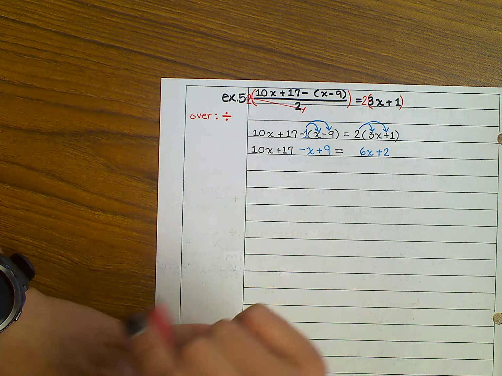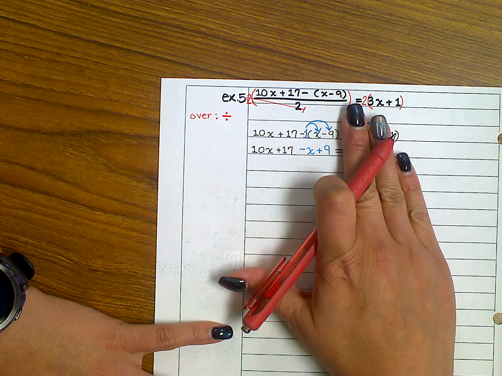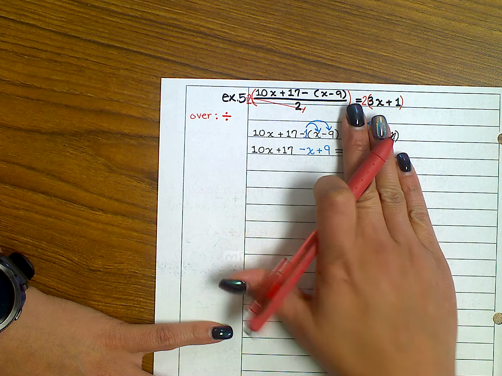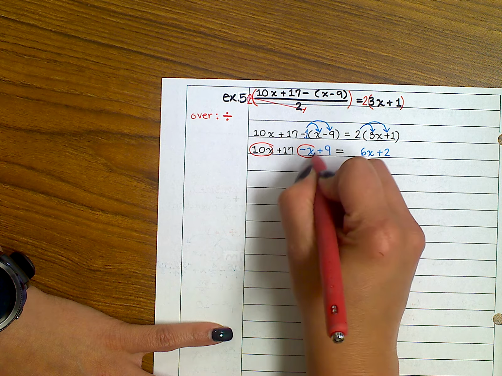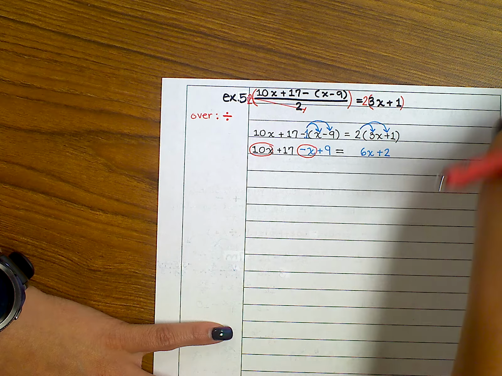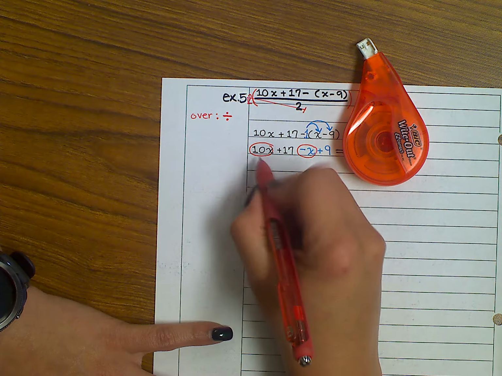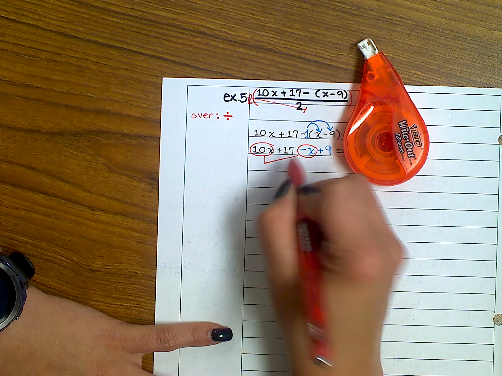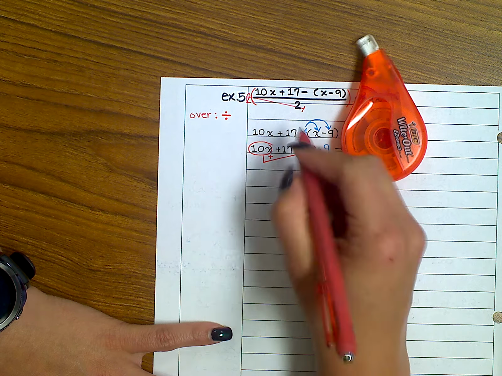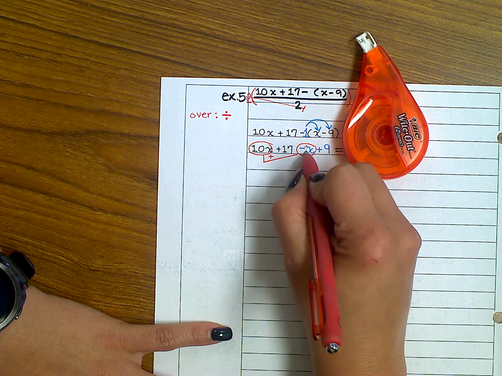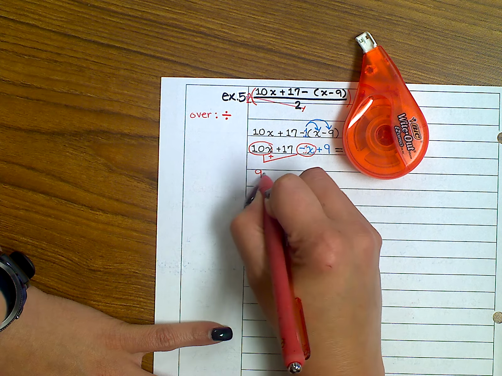Okay, so let's start with the left side. I definitely see a whole bunch of different like terms. The first one I identify as 10x and -x. Now, whenever you have like terms that are on the same side, you are combining. And remember, we said combining simply means adding them. So 10x minus 1x is simply 9x.